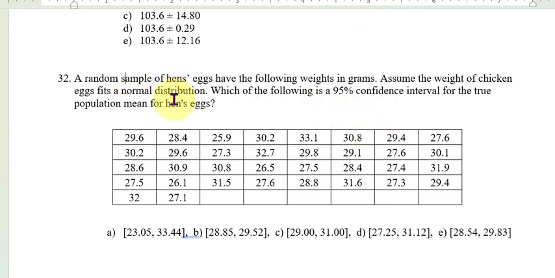Oh, great. A sample of random hen's eggs have the following weight in grams. The short answer is they want a 95% confidence interval of the true population for the chicken eggs, for the hen's eggs. All right, so we need to calculate the mean and the standard deviation and the sample size. So give me a second.